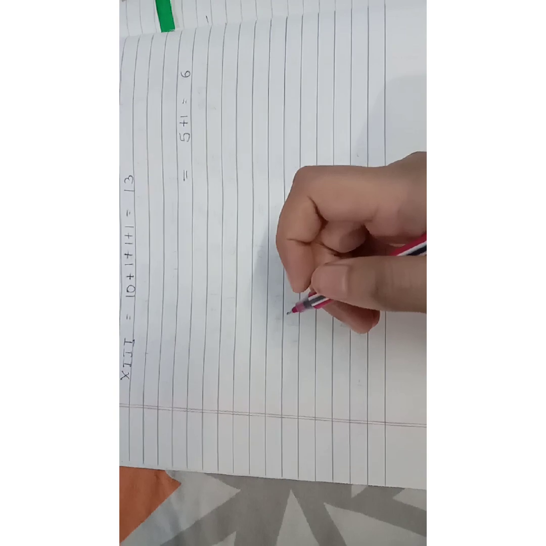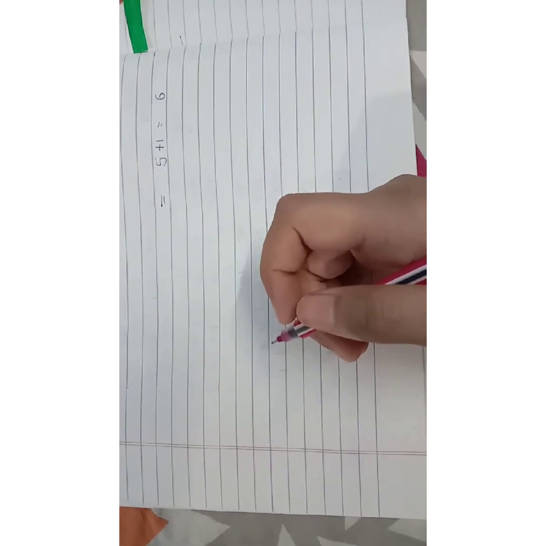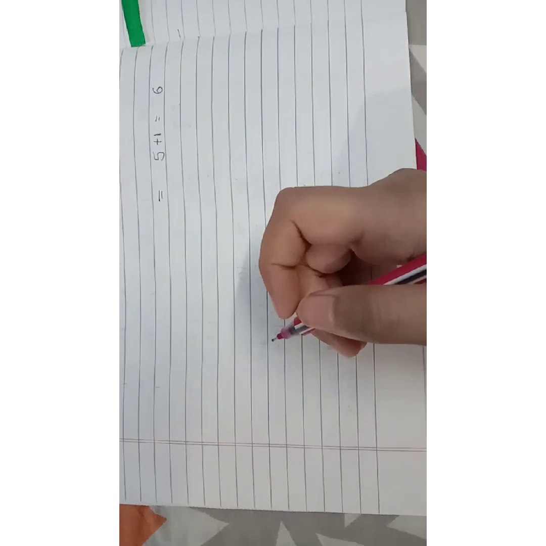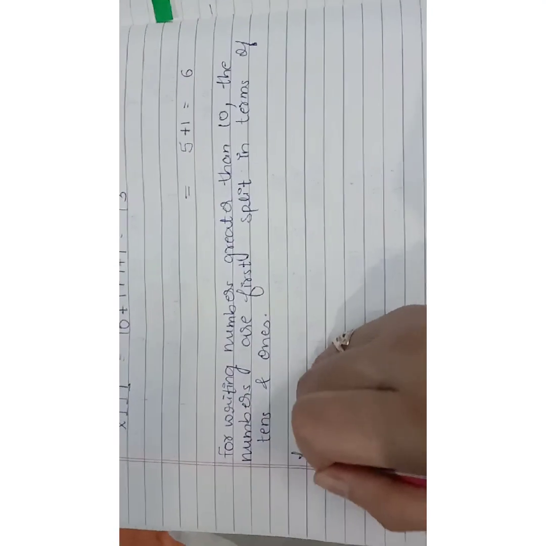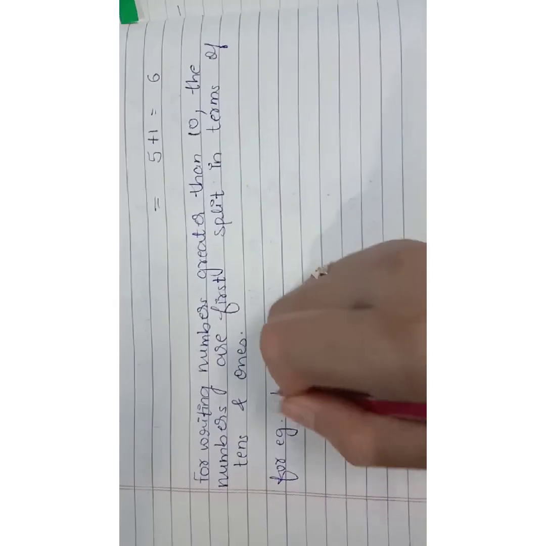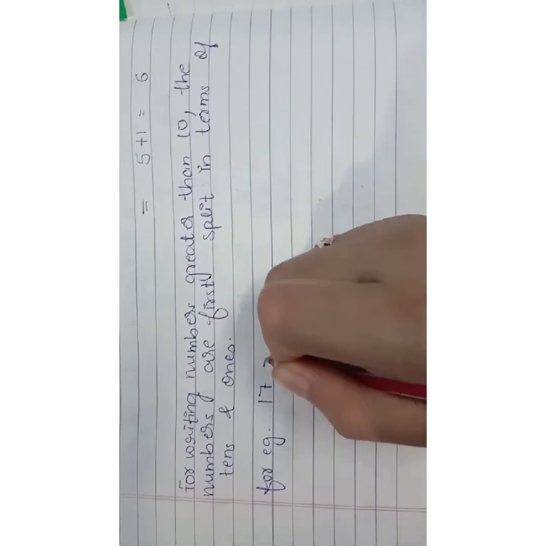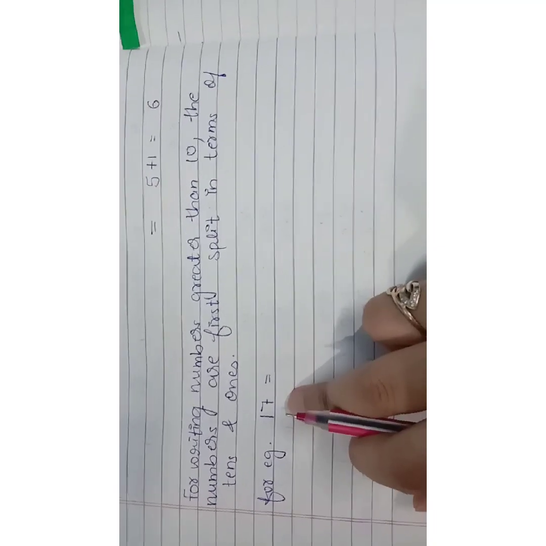Now for writing numbers greater than 10, the numbers are first split in terms of tens and ones. For example, 17. We will split 17 into tens and ones.